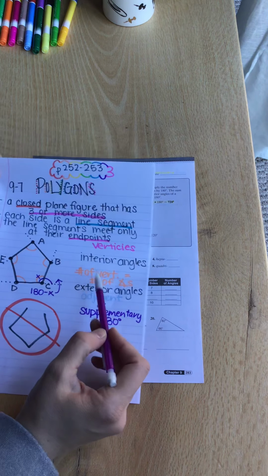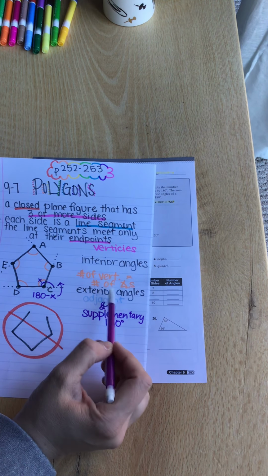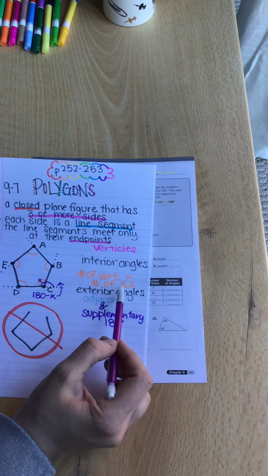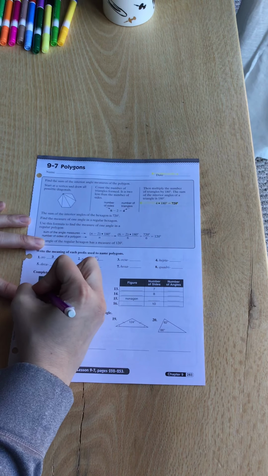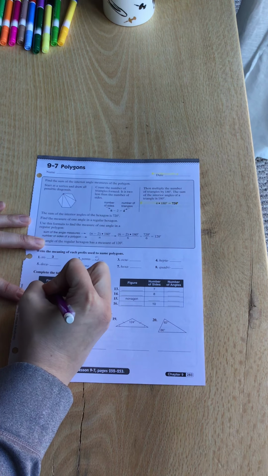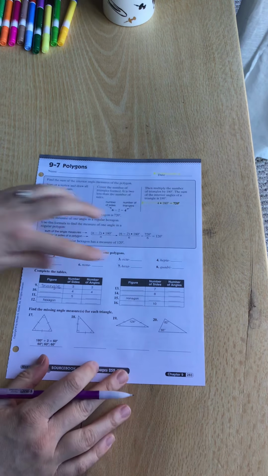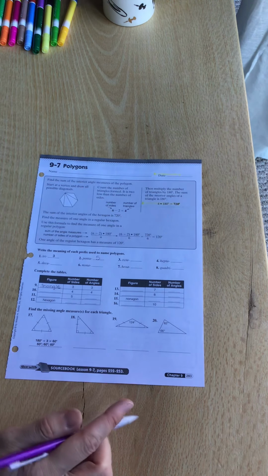Remember, the number of sides, number of vertices, and the number of angles are all equal. Yes, vertices are the angles, but the number of sides is the same thing as well. So, figure, triangle, number of sides 3, number of angles 3. Okay, once you figure these ones out up here, this should go really smoothly for you.